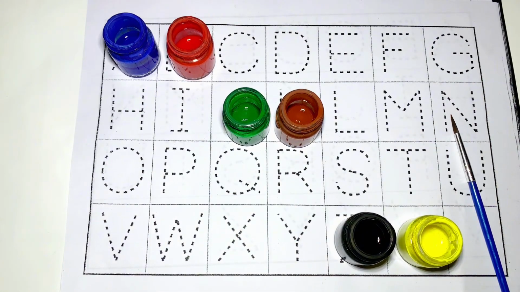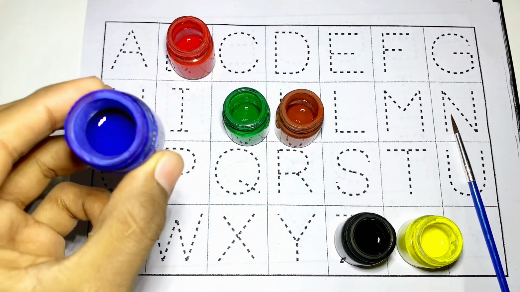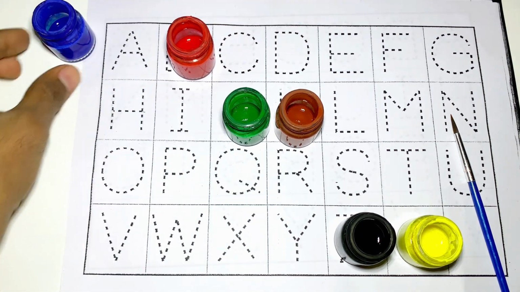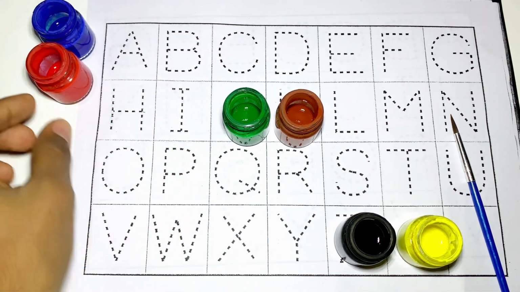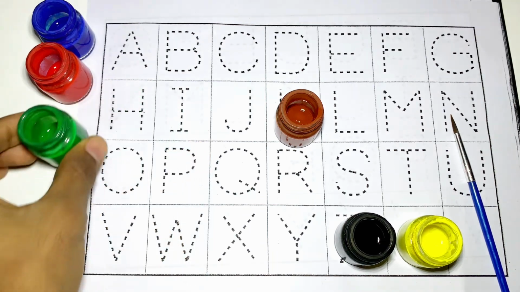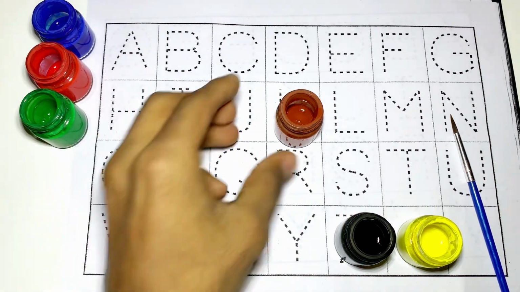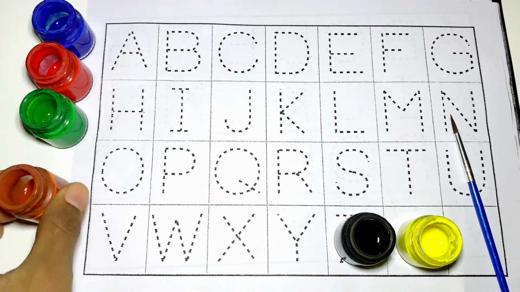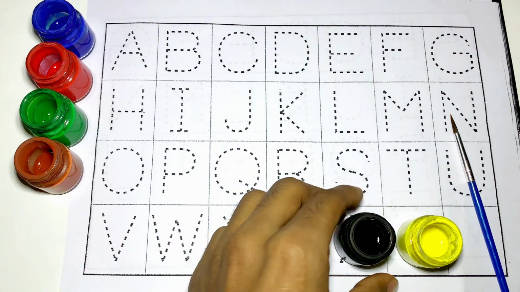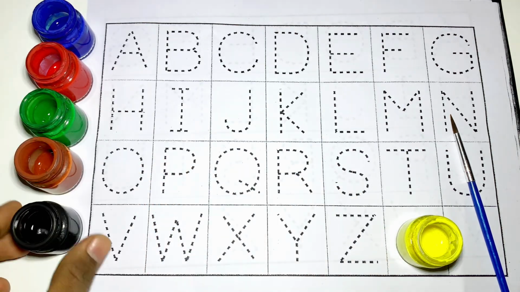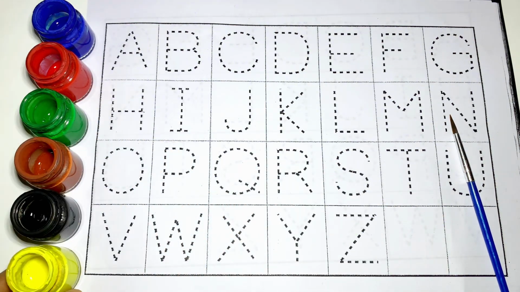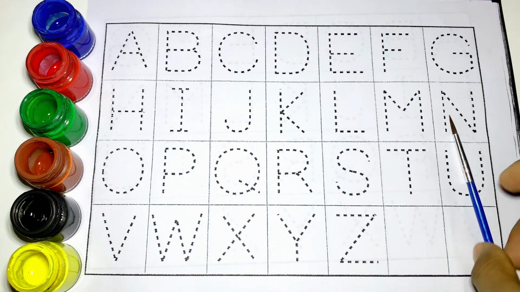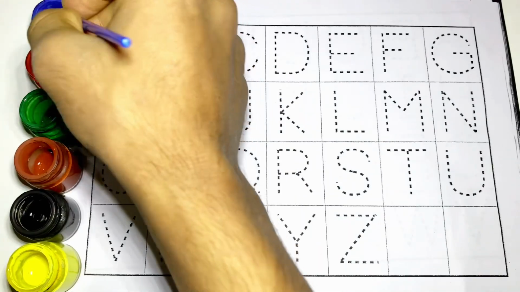Today you learn alphabets A to Z. Kids, class name: blue color, red color, green color, brown color, black color, yellow color. Kids, now I coloring alphabets A to Z.